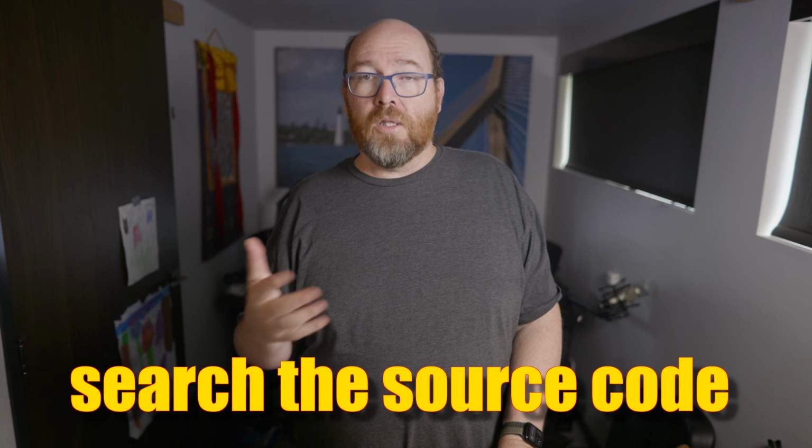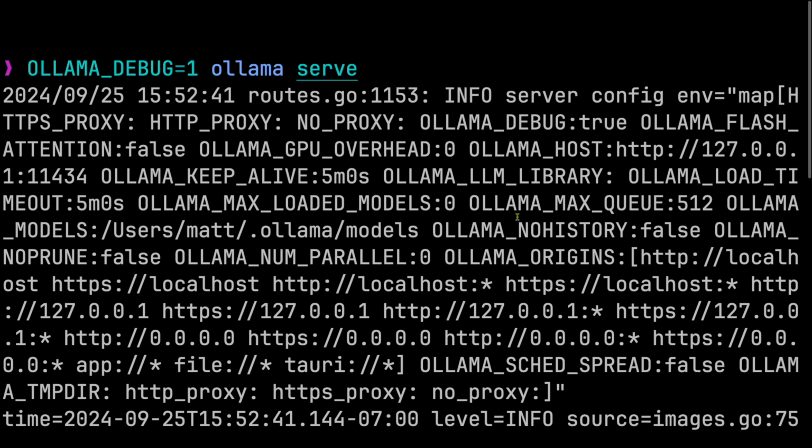So let's start by looking at the environment variables you're most likely to need at some point. Now, this isn't an exhaustive list because really there isn't an exhaustive list, but the best places to go to find all the options is to search the source code or look at the top of the output from Ollama serve when running in debug mode. You can get to debug mode by setting an environment variable on the command line, OLLAMA_DEBUG=1 ollama serve.